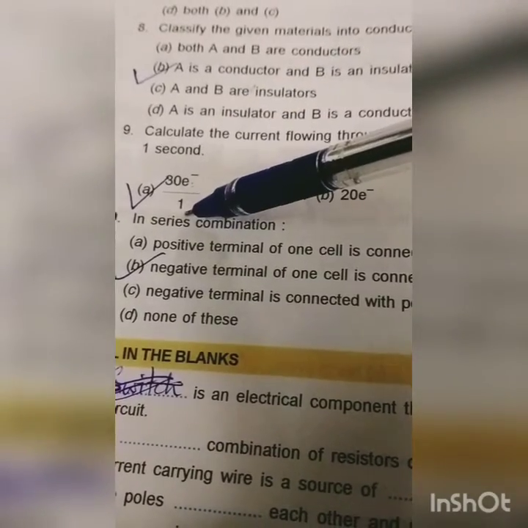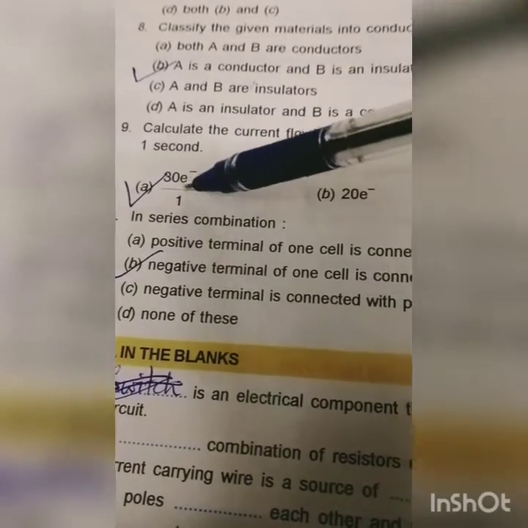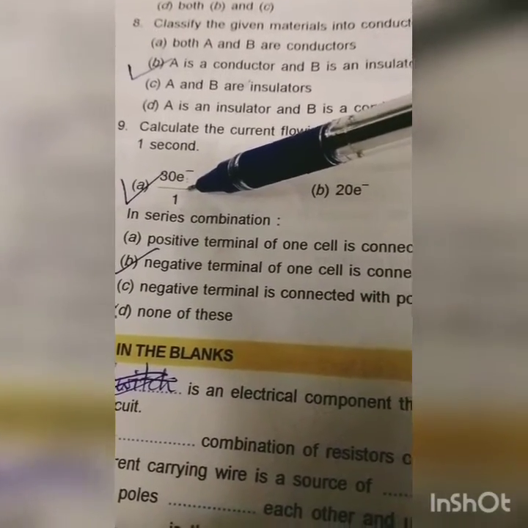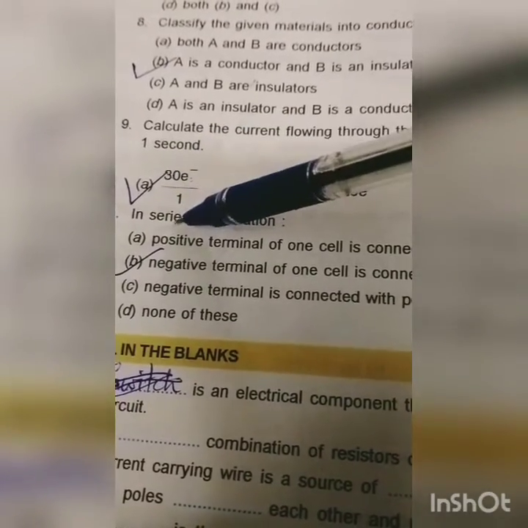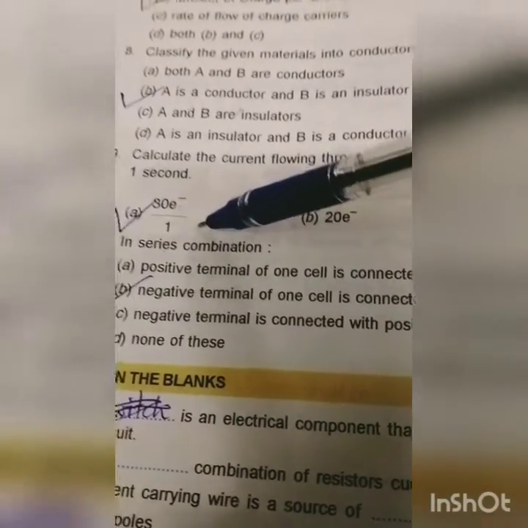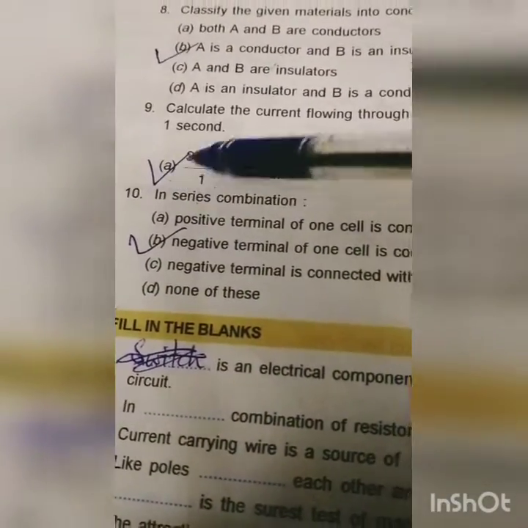So time is 1 second. So you will get the current here. Okay, so this is the formula: charge divided by time, and you can get the current. So this one is the correct answer, and this is not. Okay, so charge upon time. This A is the correct option.